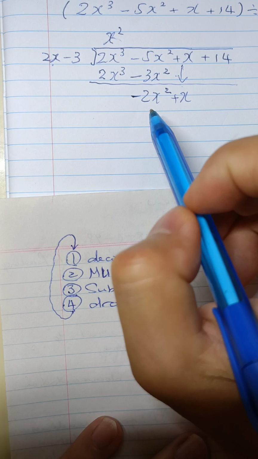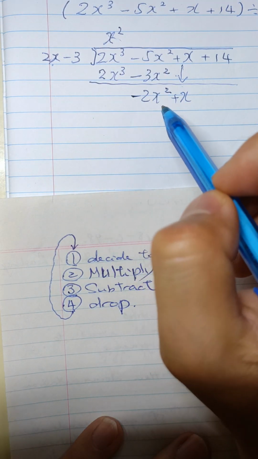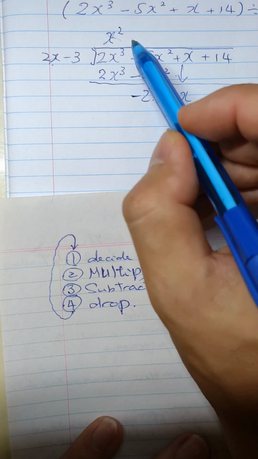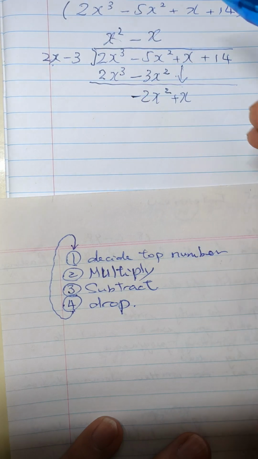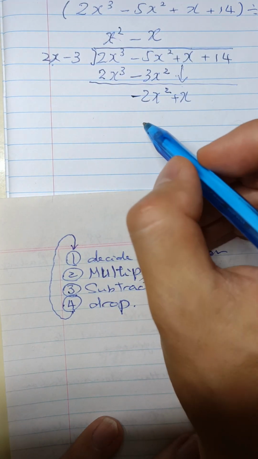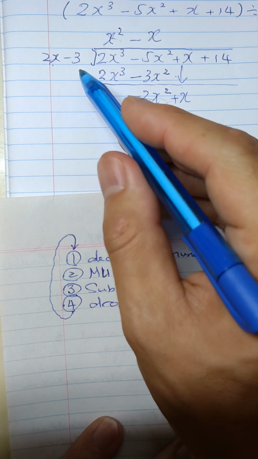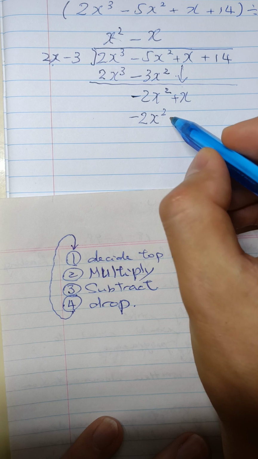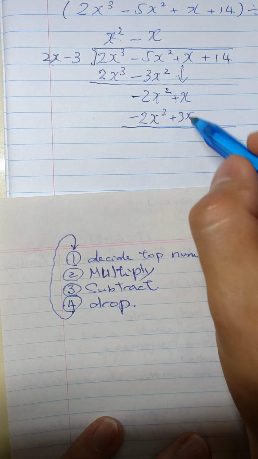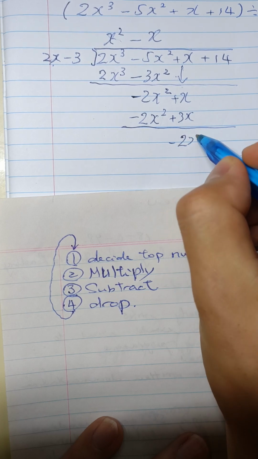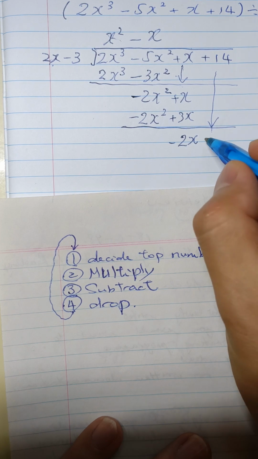Then you look here and here. This number times this number gives you negative 2x to the power of 2. What number can you think of here? Negative x, isn't it? So 2x times by negative x is negative 2x to the power of 2. Negative 3 times by negative x is positive 3x. So you subtract here, subtract here. And then next you drop plus 14.